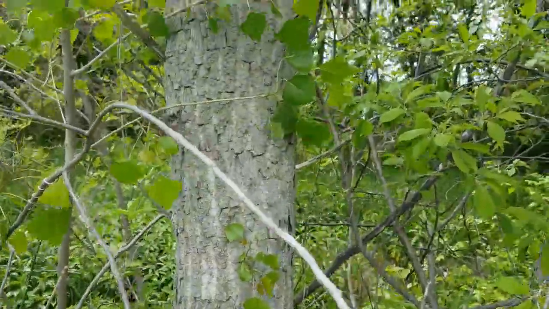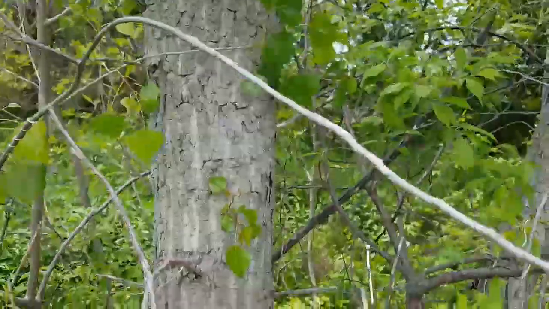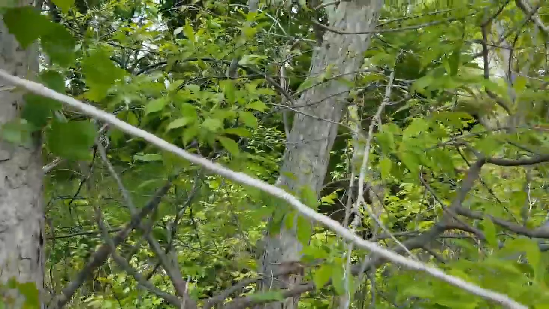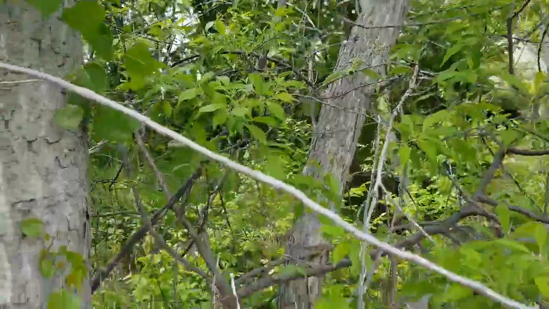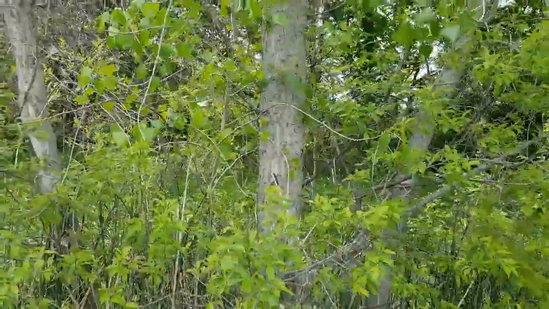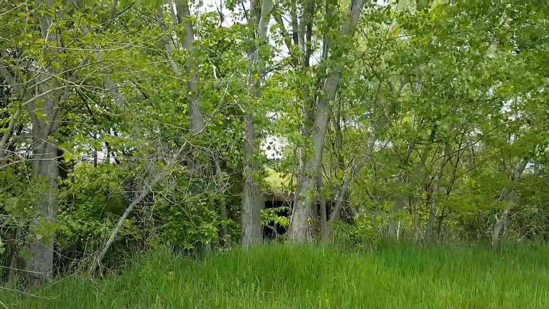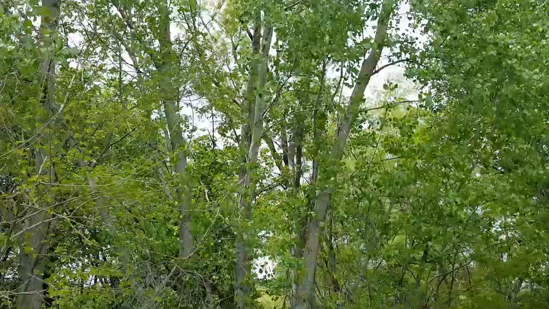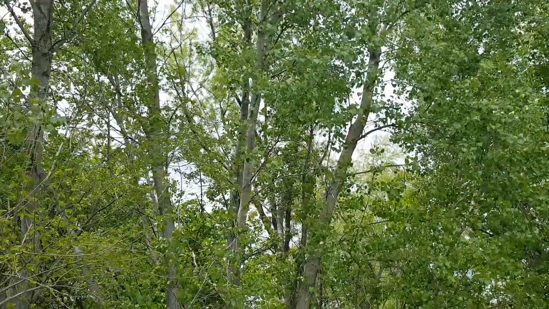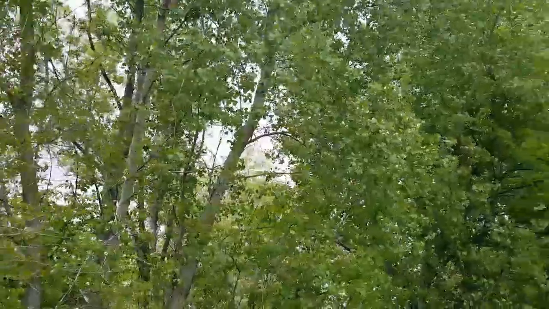Yeah, here's a good example of a cottonwood bark before it gets really, really big and really, really craggy. Here's a smaller one. But yeah, they stand out from the rest of the crowd. See, even more, look at all those light color bases. Not super dark, the kind of lighter green there. Again, those leaves really stand out.